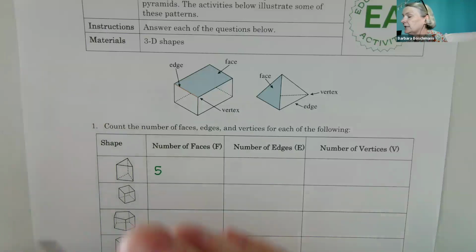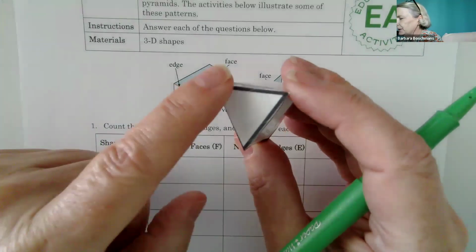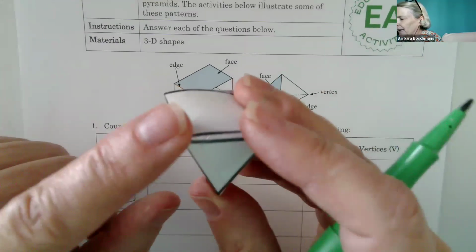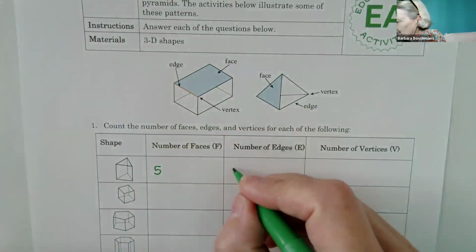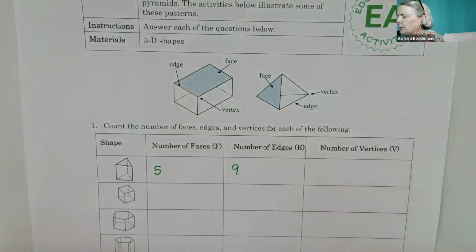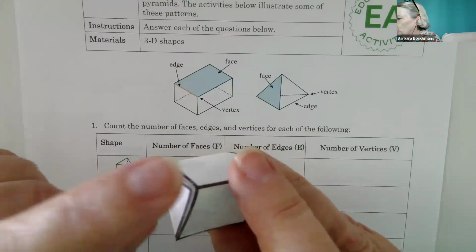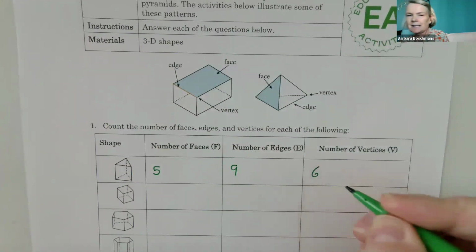The number of edges then is where all those faces connect. So if I go ahead and count, there's 1, 2, 3 at the bottom, 1, 2, 3 at the top, and then there's 3 connecting the lateral faces. So 3 sets of 3 is 9. The number of vertices, or where the edges meet or the corners, is 1, 2, 3, 4, 5, 6.